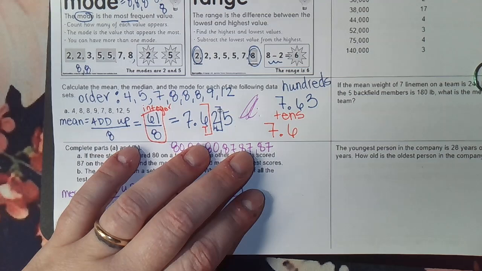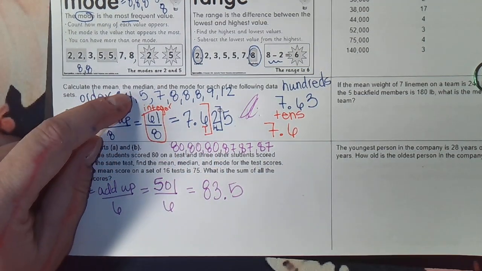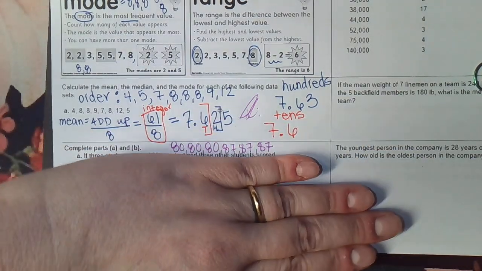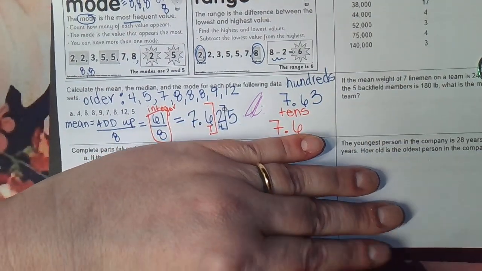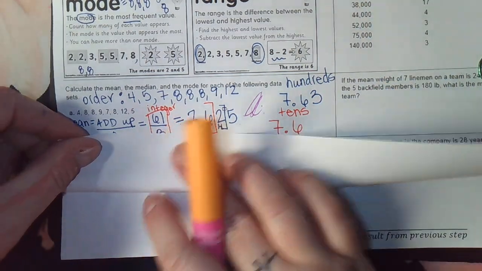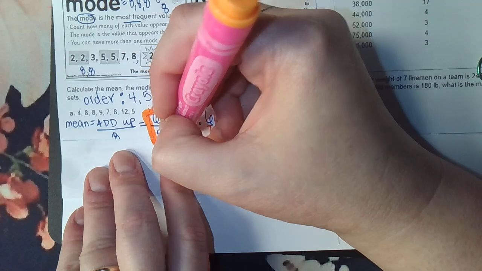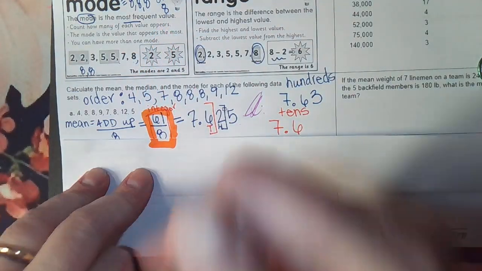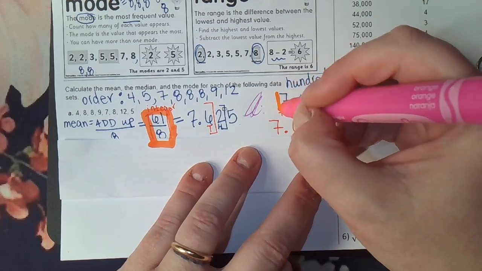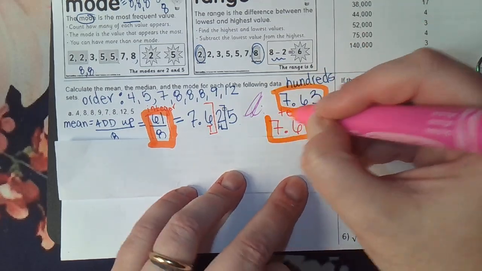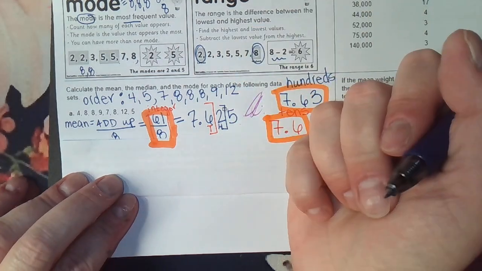I just figured out that I didn't finish this problem. Oh, well, oh gosh. Okay, I never finished this top problem. Okay, let me finish this top problem. So on this problem I just did, I didn't finish it. Okay, so my mean was 61 over 8, or 7.63, or 7.6, depending on whatever your homework asks you to round to.